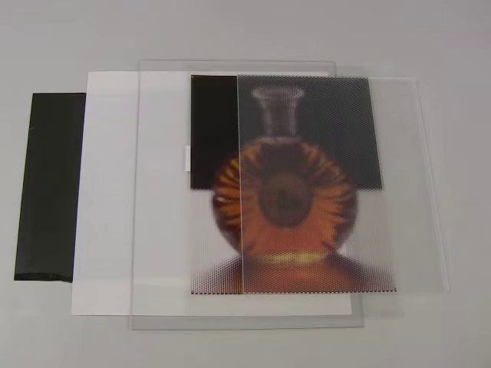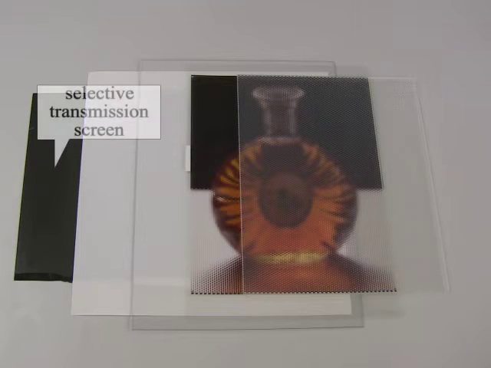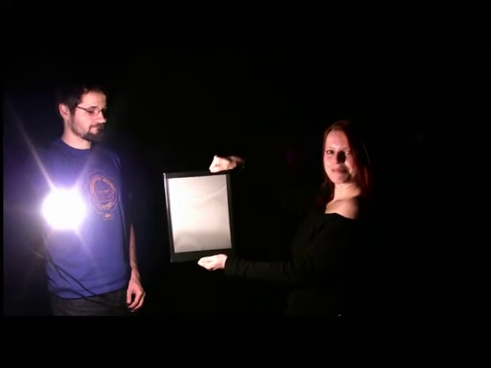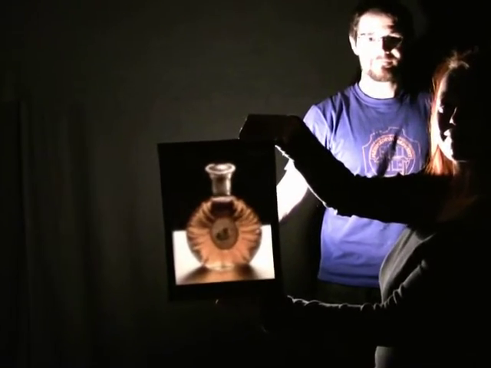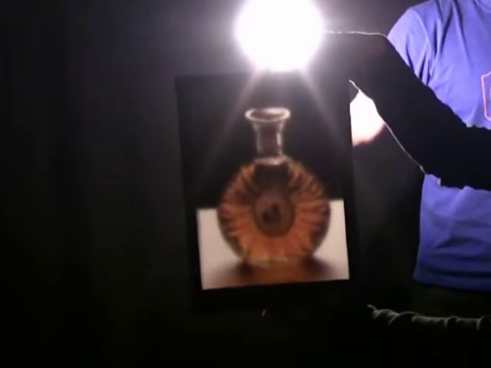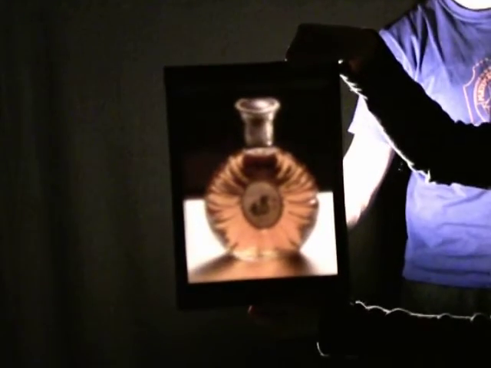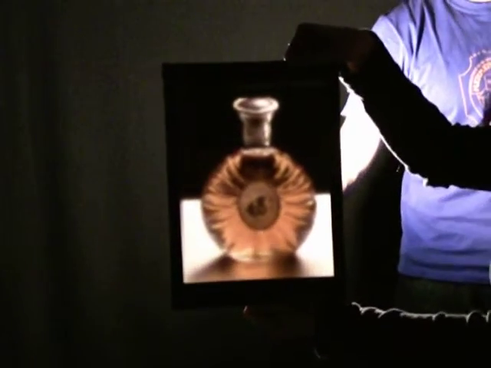A simplified design omits the corrective lenses, but adds a view-dependent transmission screen for improved contrast. We now demonstrate the simplified design. Note how the highlights, caustics and shadows move as the incident light direction changes.